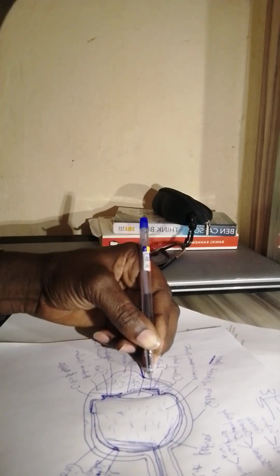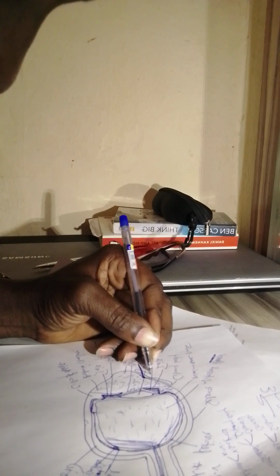Good. Then we also have a fold here where we have the conjunctiva. Then it falls back a bit here. We have the conjunctiva, falls back like this. Go back here. This point here. Let's move out here.